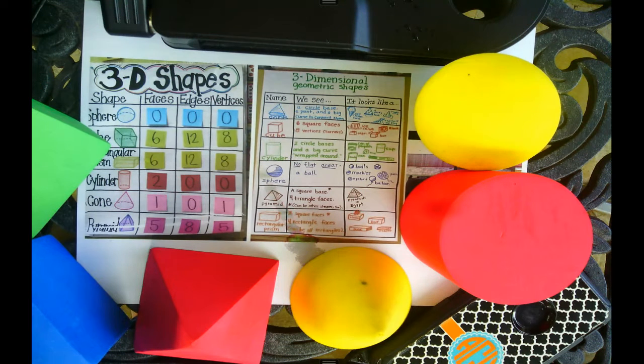Welcome to our review of 3D shapes. I'm sure you noticed the same anchor charts you have seen over and over. Just like in our classroom building, we have anchor charts, and those anchor charts are here to help us. With the anchor charts, there are resources.